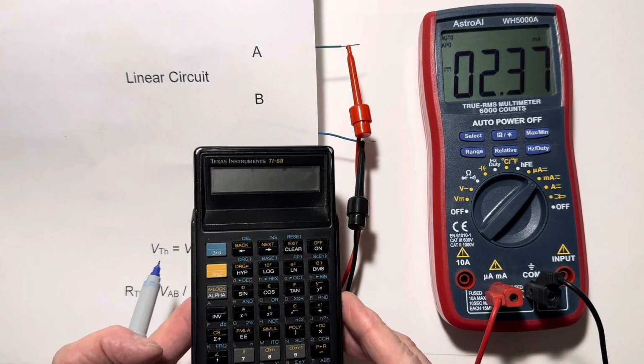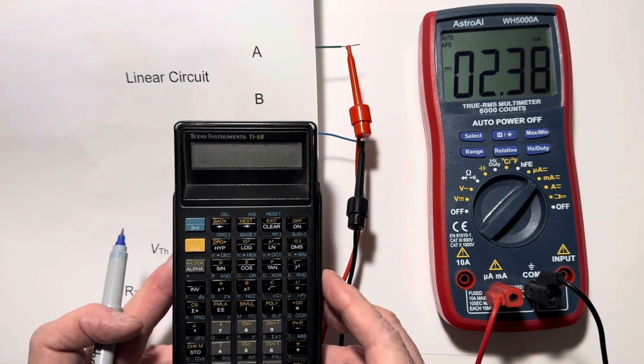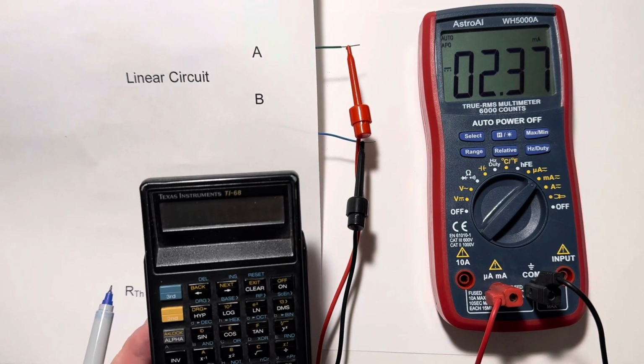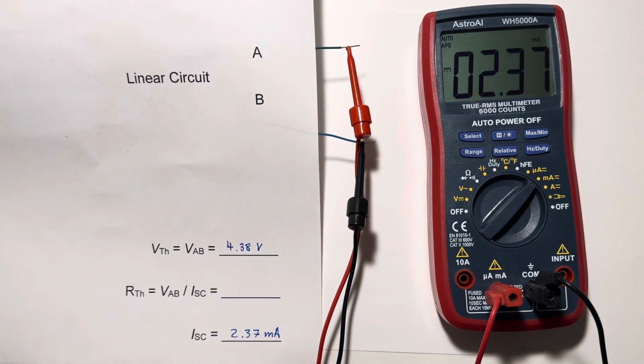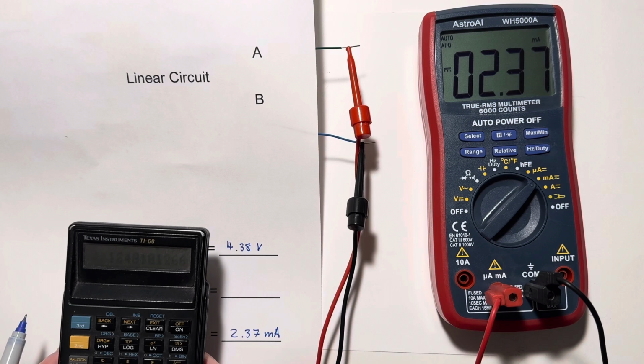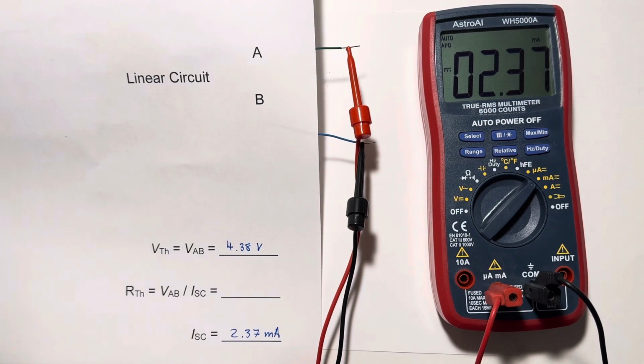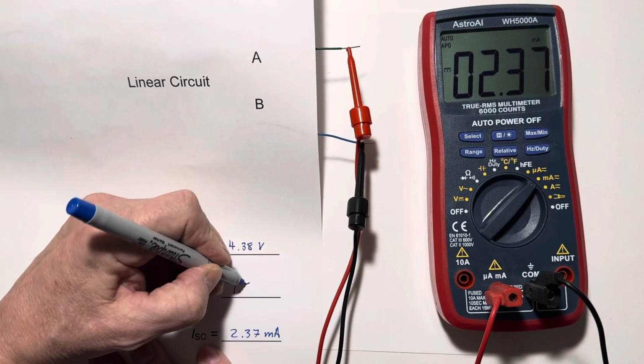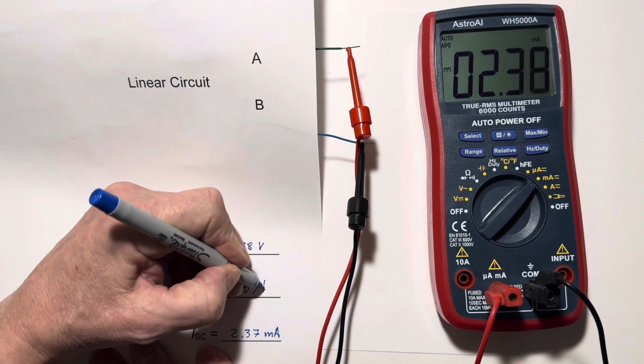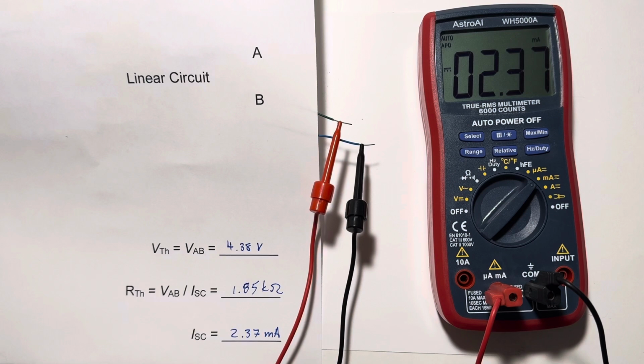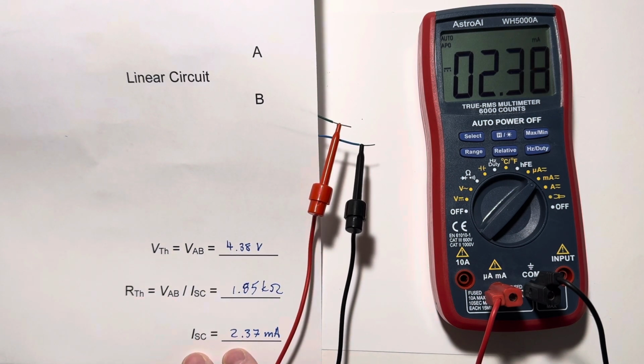I've got my trusty Texas Instruments TI-68 calculator here, my favorite non-graphics calculator. And we've got 4.38 volts divided by 2.37 milliamps gives us a Thevenin resistance of about 1.85 k ohms. So there we are. Our Thevenin equivalent is 4.38 volts, 1.85 k ohms.